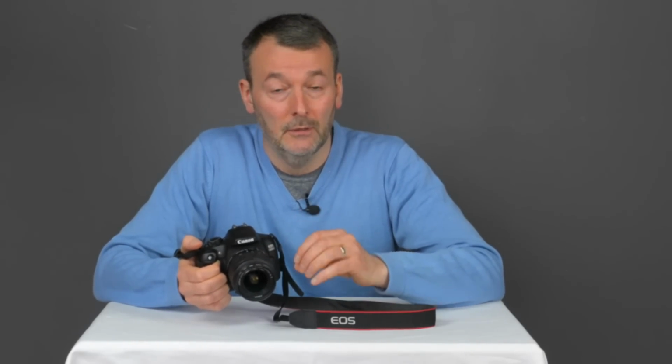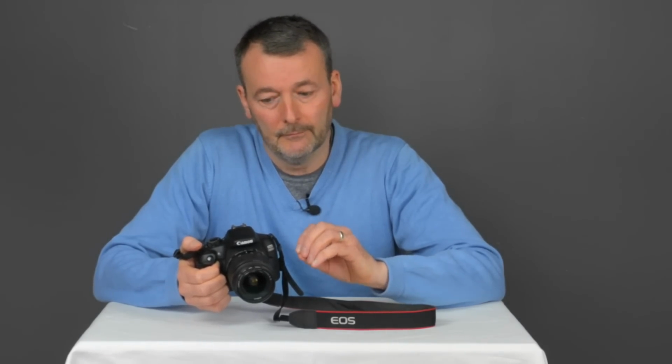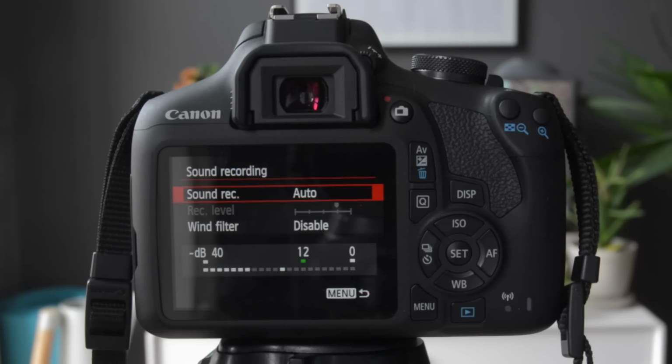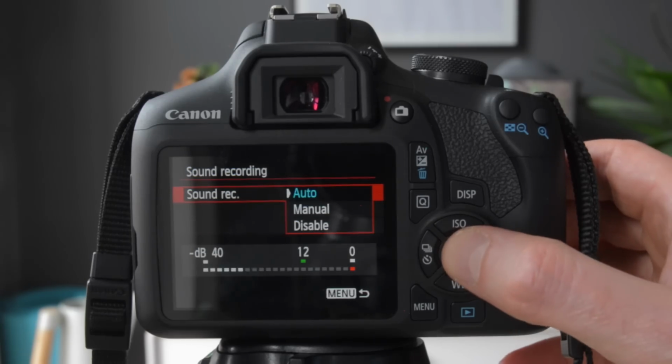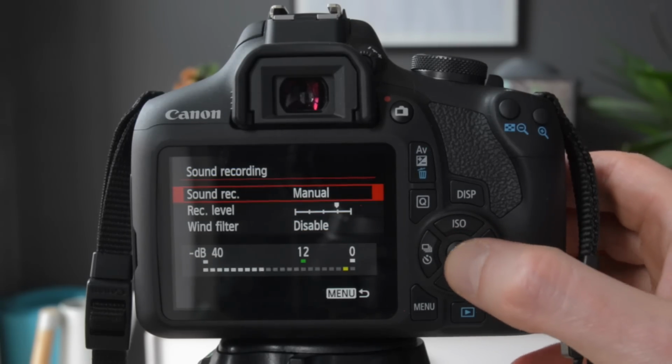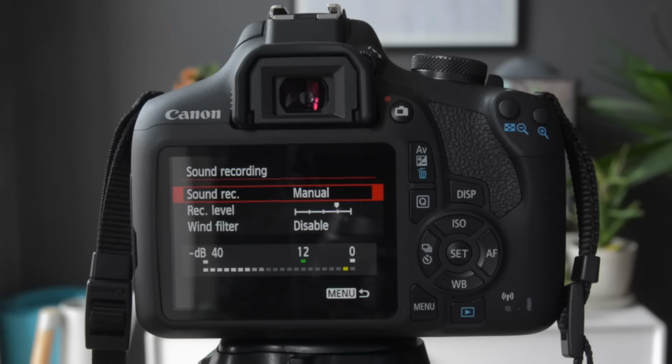Now, if you are shooting something which has ambient sound in it, then that's not a problem. But if you just want to pick up some specific sound, like somebody talking, then auto may not be the right setting for you. In which case, you want to come down to manual. Now, manual setting allows you to set the sound recording level so that the sound that you're trying to record is the sound that this camera picks up.